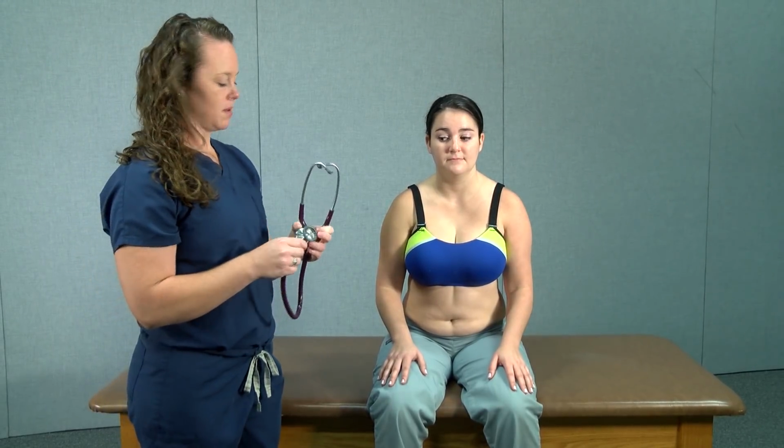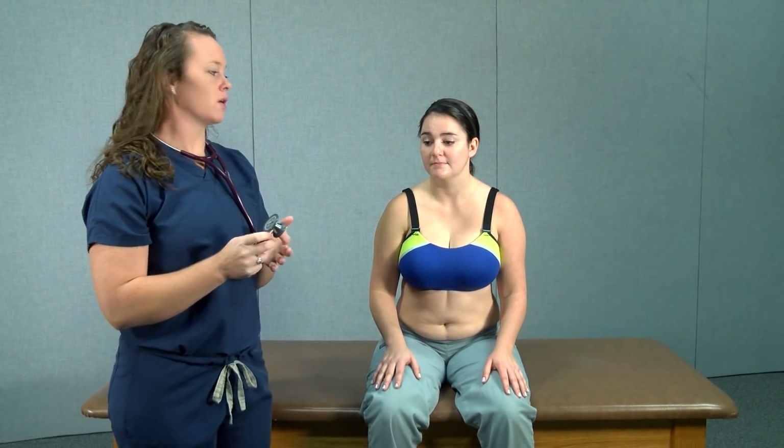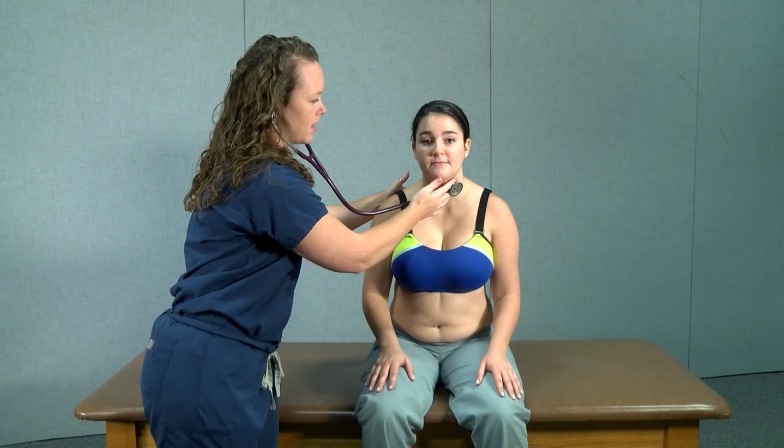And auscultation for bruits. So for bruits, I'll be listening with the bell of my stethoscope. First, I'm going to listen to your neck for carotid bruits. For bruits, I'm listening for a whooshing sound, which I do not expect to hear. If I do, that indicates that there's atherosclerosis. Do you mind holding your breath?